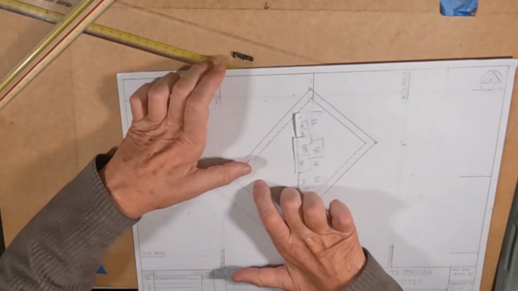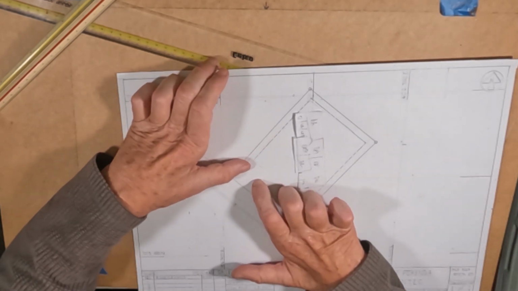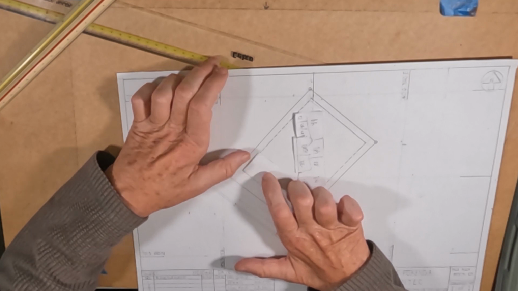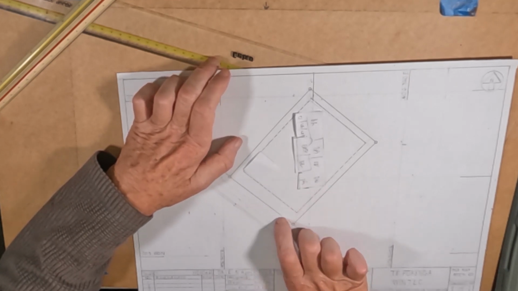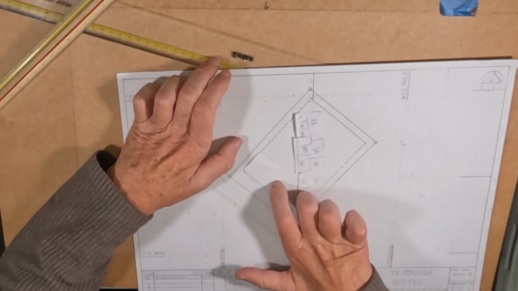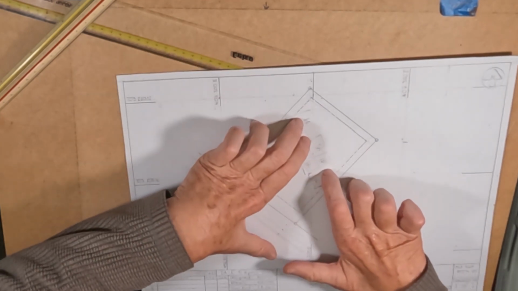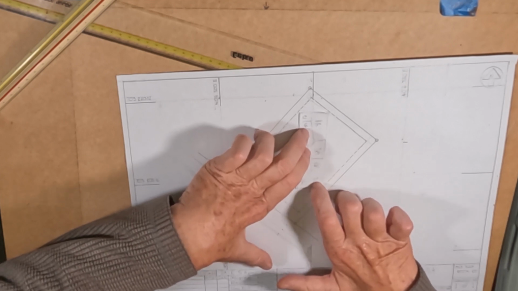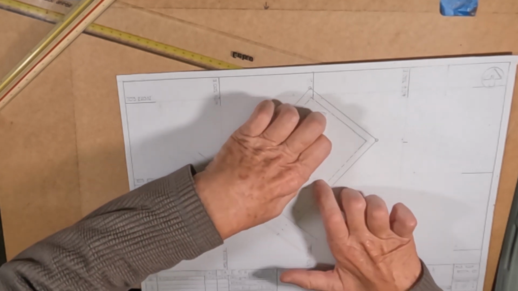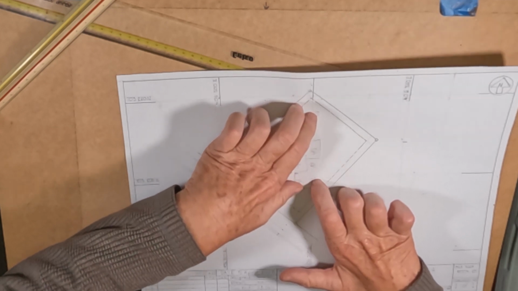There is an argument for putting the garage in and around this area here, so that you can drive in from over here and have the house over there like that. So you'd have to have the house on that sort of thing here.